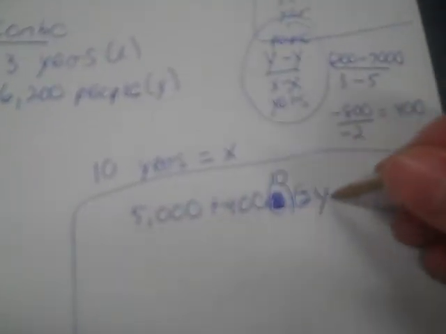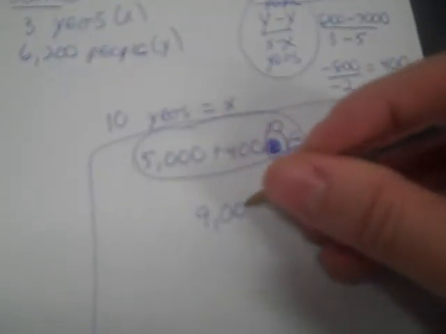Now again, here the y is. He's all at the end, all by himself. So all you have to do is plug that in to your calculator. So 5,000 plus 400 times 10, 9,000 equals y. So 9,000 people.